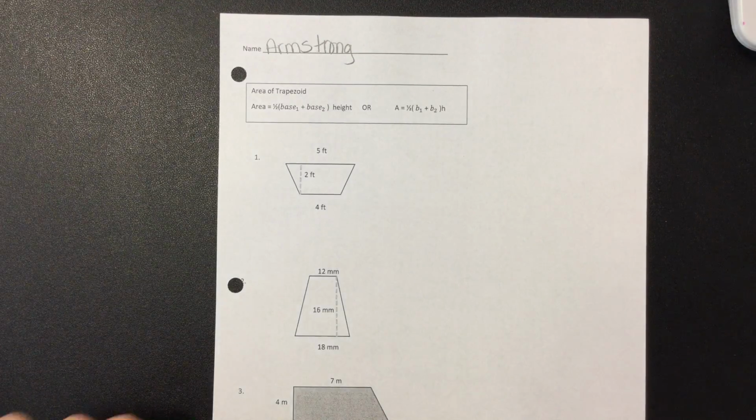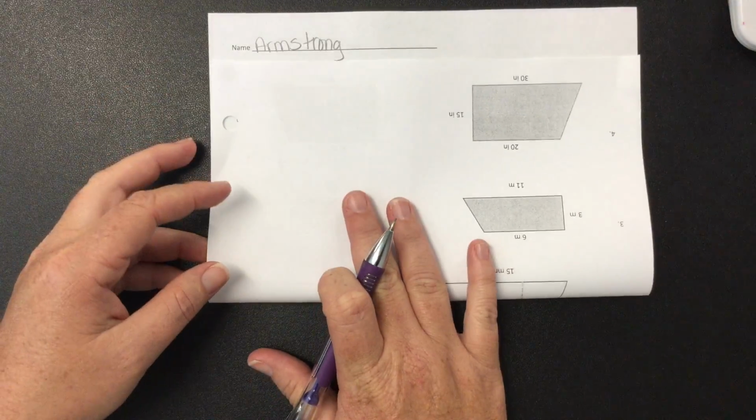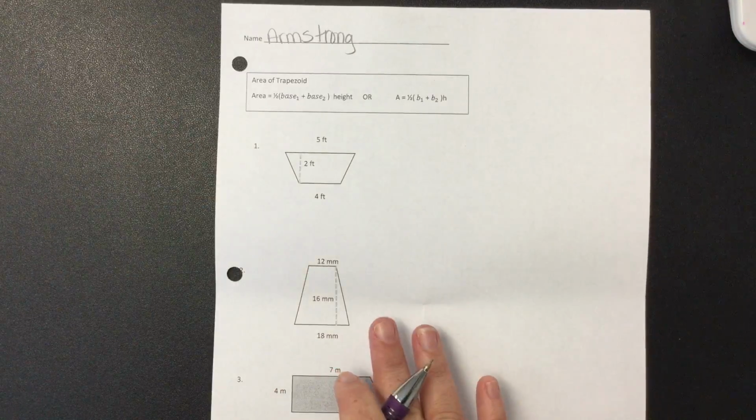All right, so we're going to talk about some examples of working through area of a trapezoid. This is going to get put into my journal. I would title this area of a trapezoid practice. You're going to end up having to fold it over like so, and putting it into your journal this way. All right, but you don't need to do that right now.